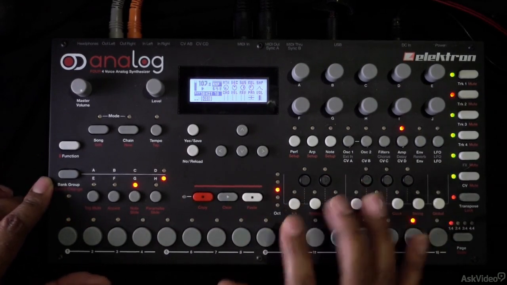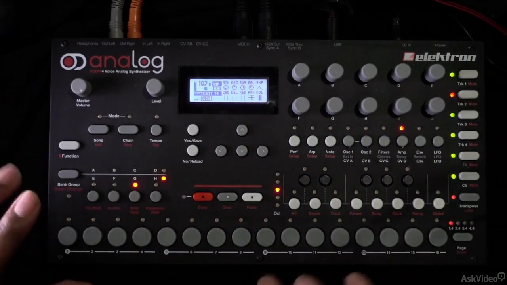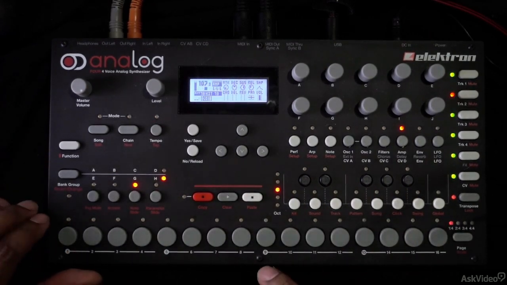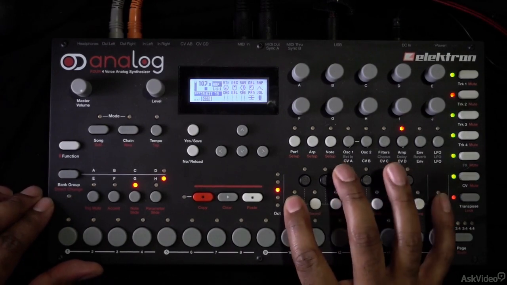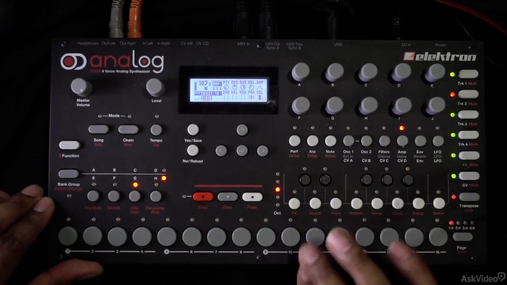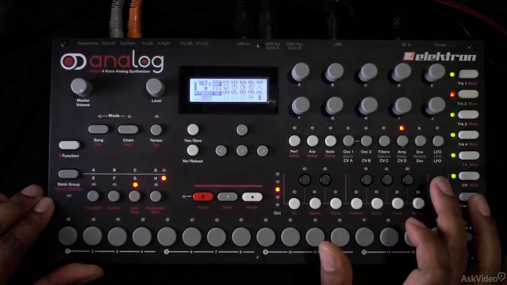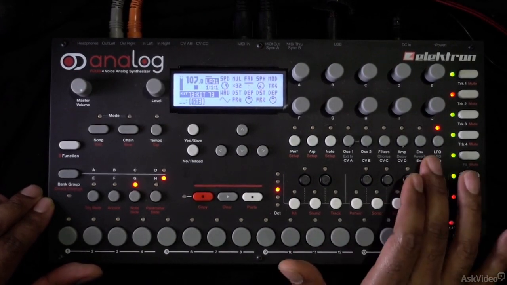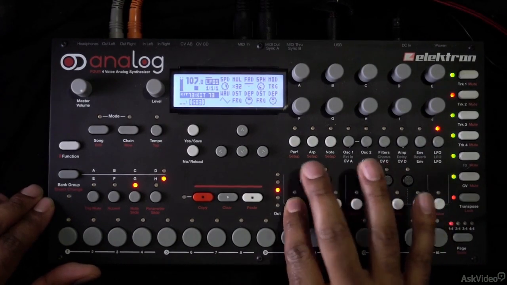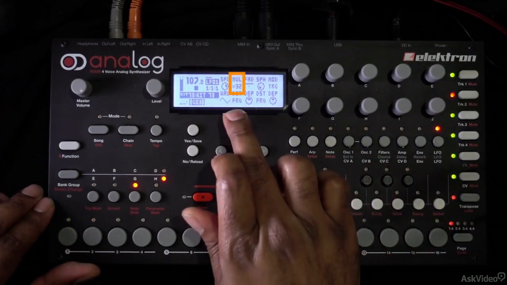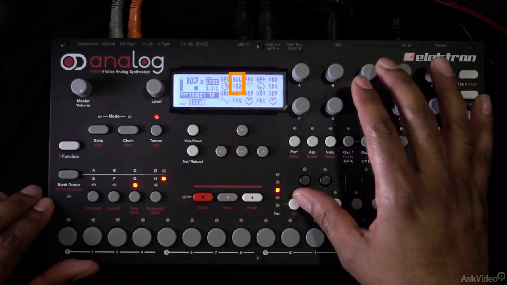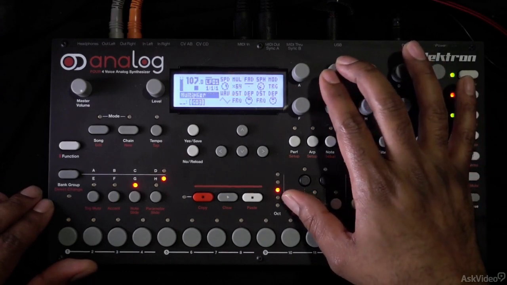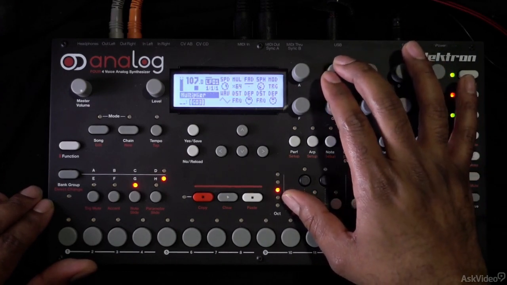Pretty simple, but there's a couple things I wanted to do with this. I want to be able to record this and go from one octave to another. But another thing I'd like to do is be able to change the way the LFO is modulating the filter. Right now I have the LFO set to modulate the filter in a very subtle way with a multiplier of 32. If I change the multiplier to 64, I get that.